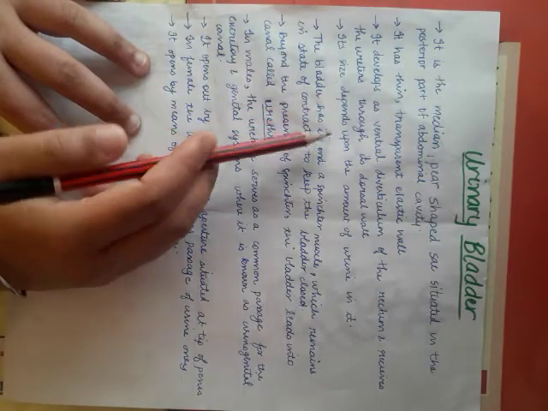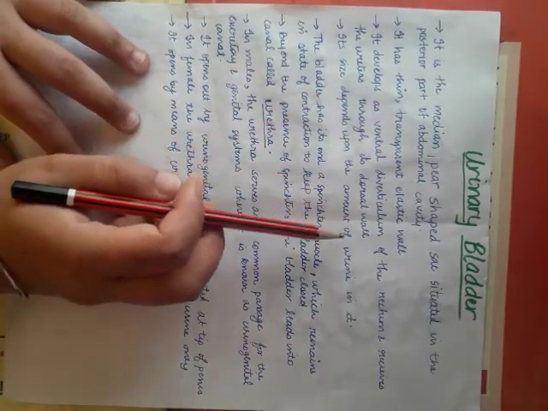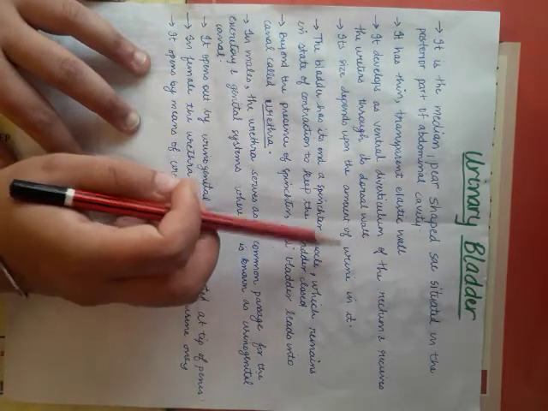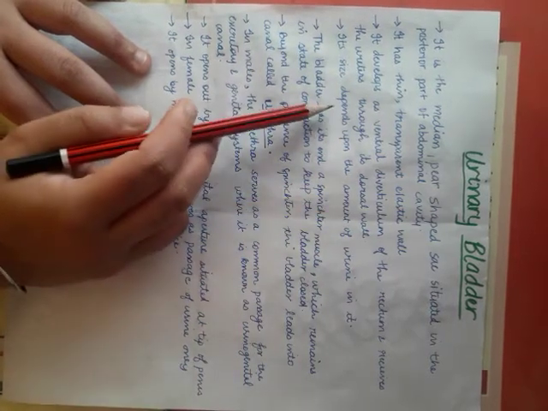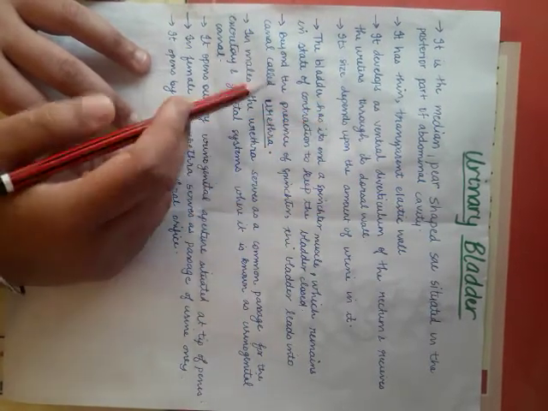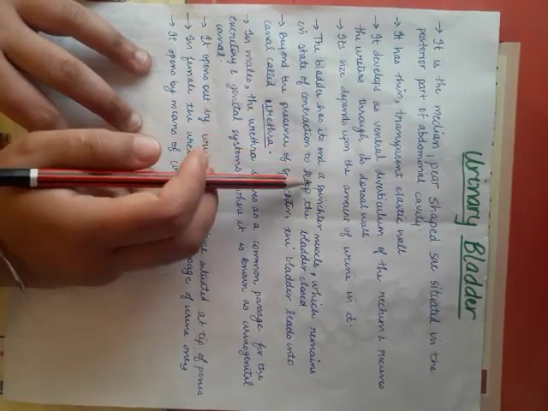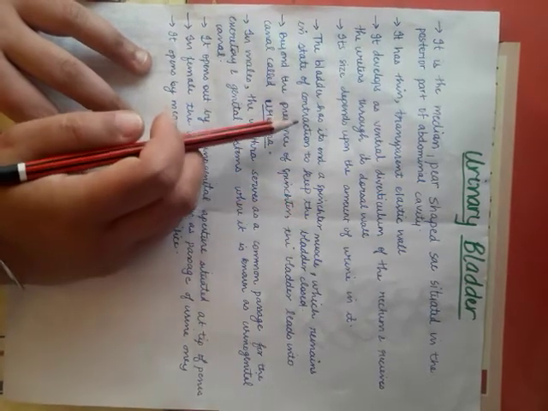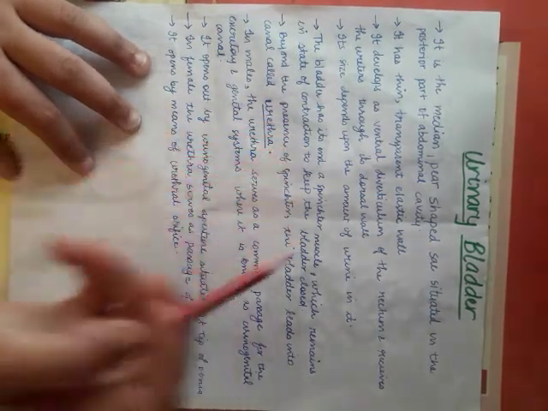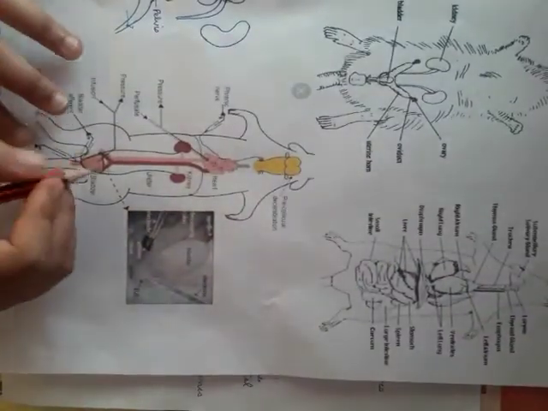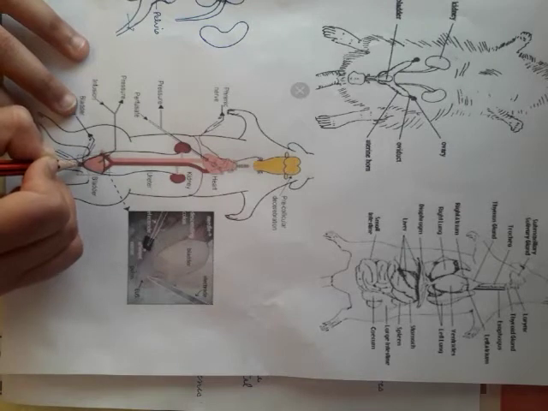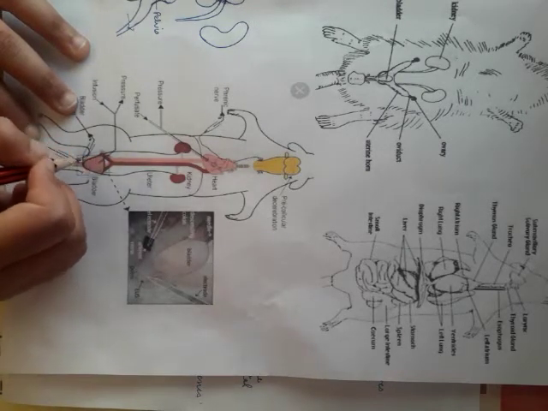Now, the size of the urinary bladder depends upon the amount of urine present in it. How much urine it will have, its size would depend upon that. The bladder has at its end a sphincter muscle which remains in the state of contraction to keep the bladder closed. It is having sphincter at this position at its end so as to keep the bladder closed.